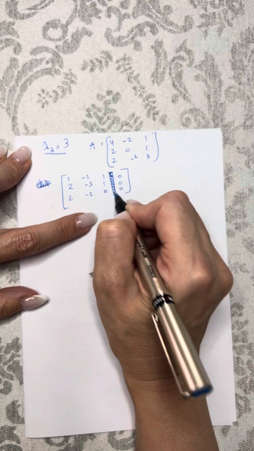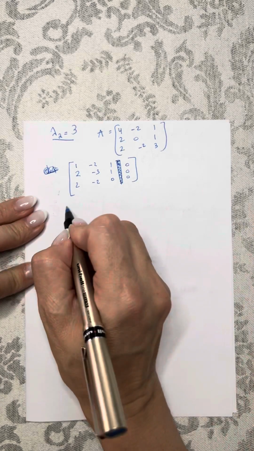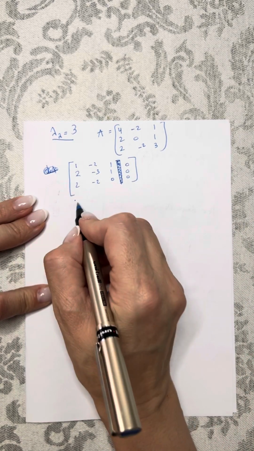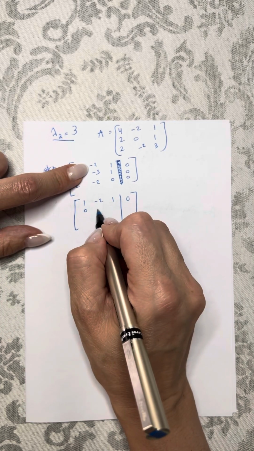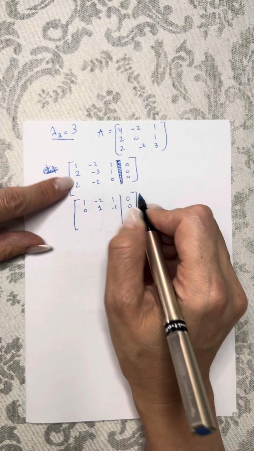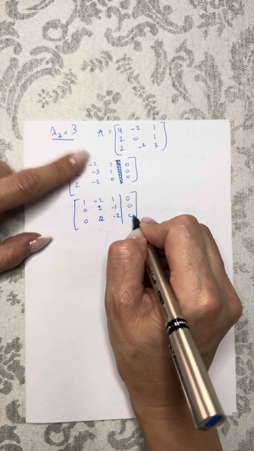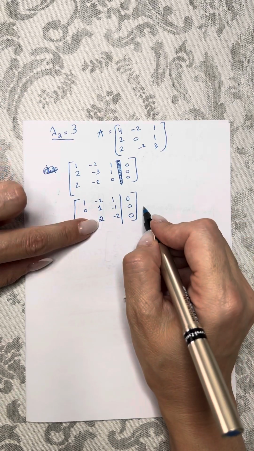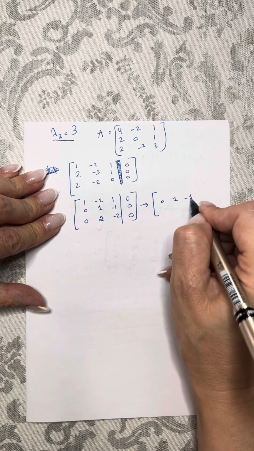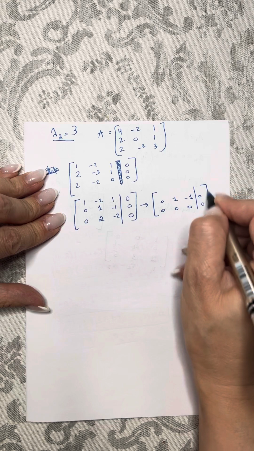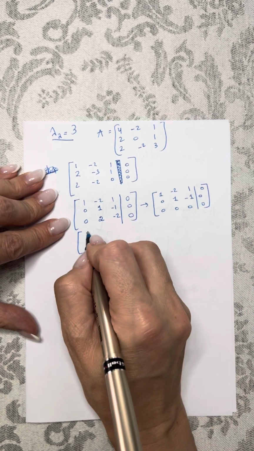I always forget the zeros because they are redundant, so I always write them so that you'd know what we're doing. And now, if you notice, this is already 1. Use it to eliminate below. So 2 minus 2, 1, minus 1, 2 minus 2. If you notice, this is equivalent to that. It's twice of that, so you can see it's redundant. Now eliminate above by adding twice of row 2.